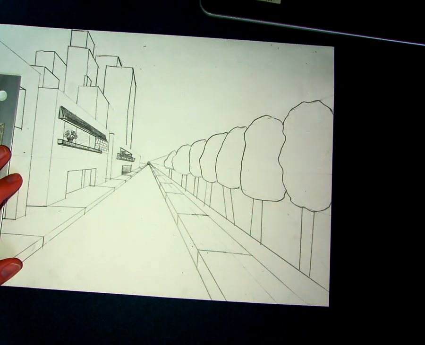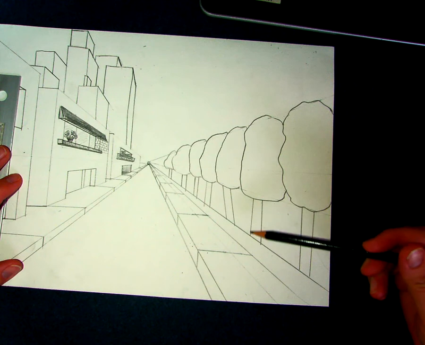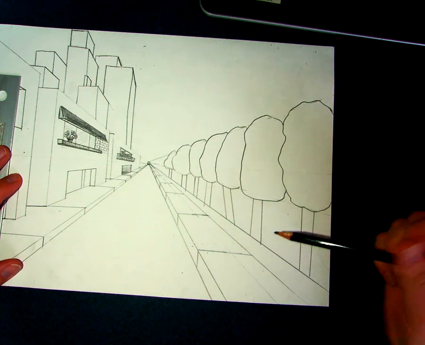Do you see how it looks like it's starting to fall down? Right, and it's all because I got my lines crooked. So if you don't stay vertical, your tree is going to look like it's tipping over.